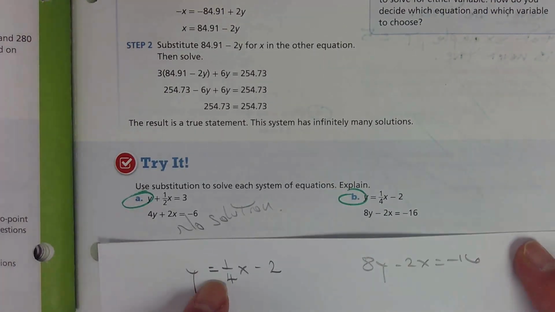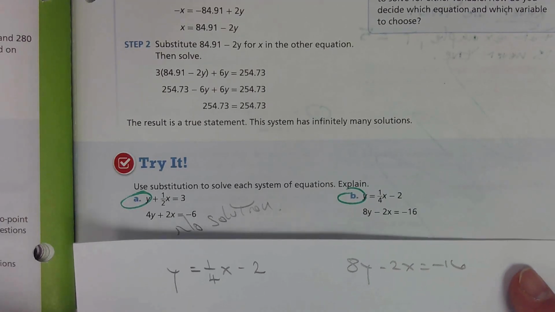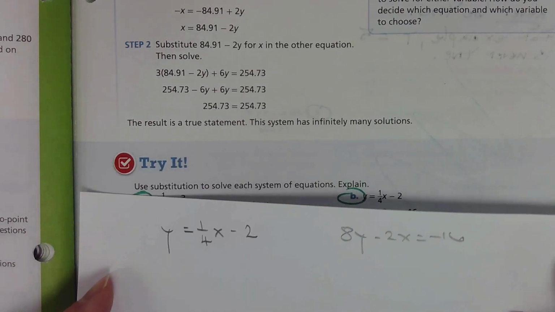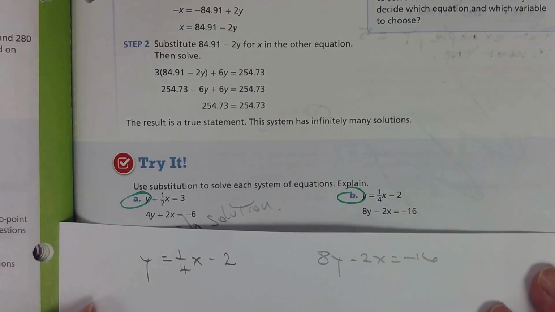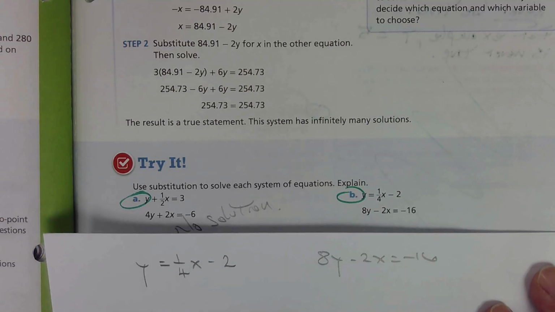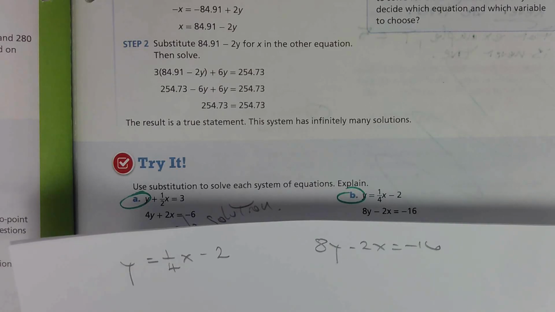All right, so I wrote those two down. So y equals 1/4 x minus 2. You don't have to do anything to it. It's already solved for y. And then 8y minus 2x equals negative 16. It sounds like some of you are already solving it. You guys can see what's going on here.